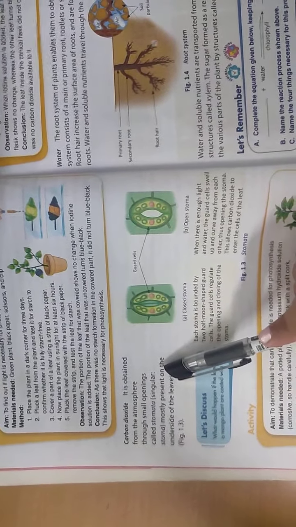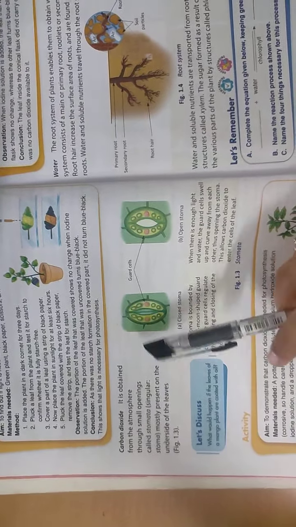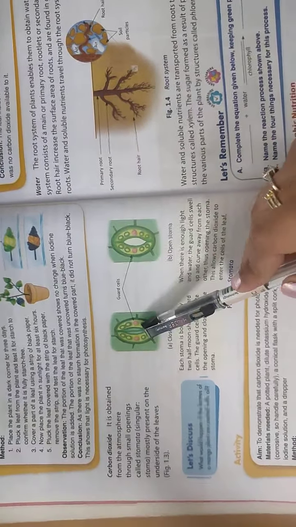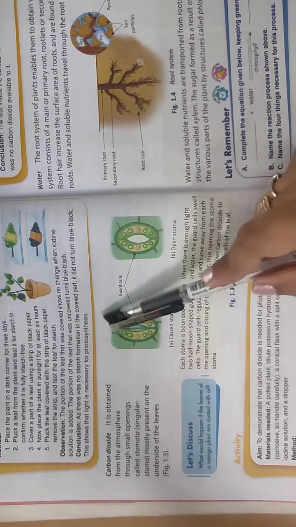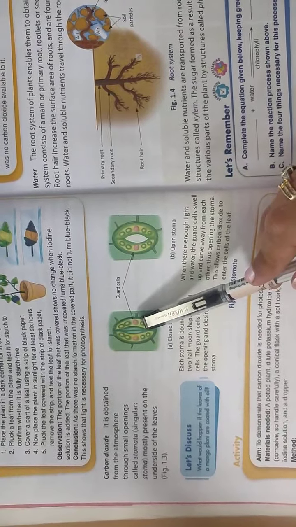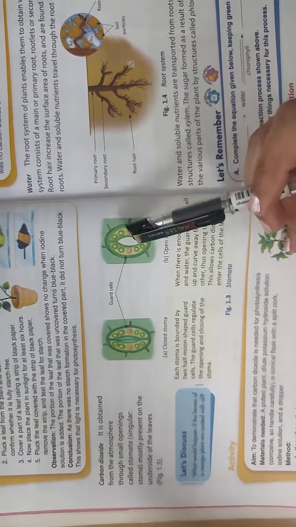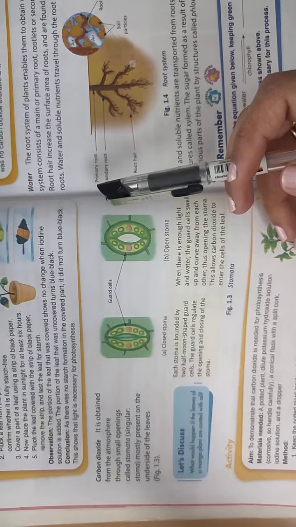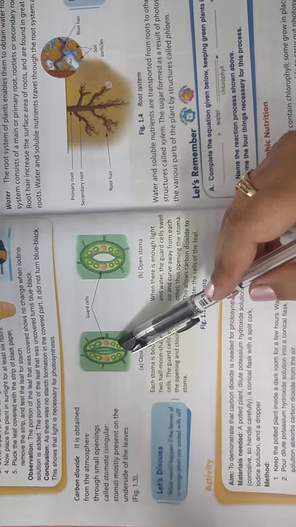Next is carbon dioxide. We know that the plant takes atmospheric carbon dioxide by opening and closing of stomata. Stomata is regulated by two guard cells. These guard cells are surrounded by a number of cells. When the pore has to open, the guard cells take water from the surrounding cells and swell up. The pore opens and the exchange of gases takes place. Whereas when the pore has to be closed, they give water back to the surrounding cells and the guard cells shrink and the pore closes. Like this, opening and closing of stomata occur.